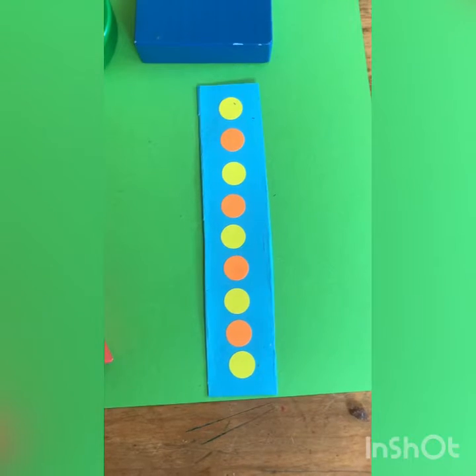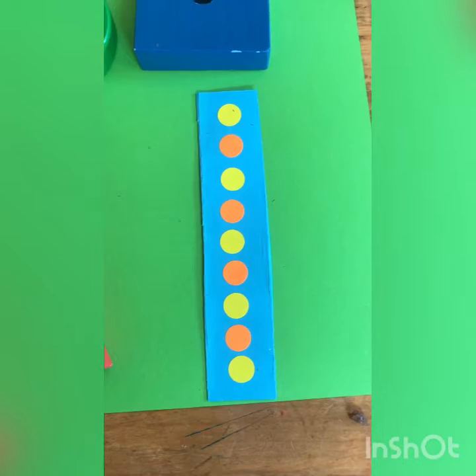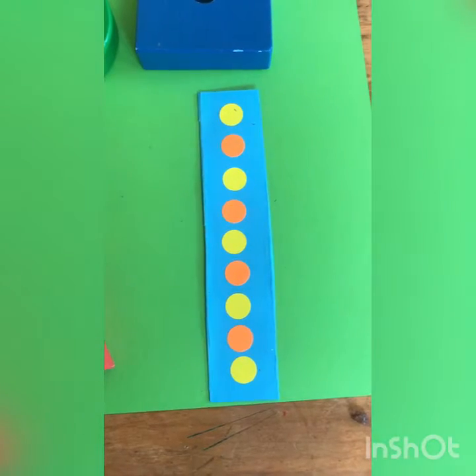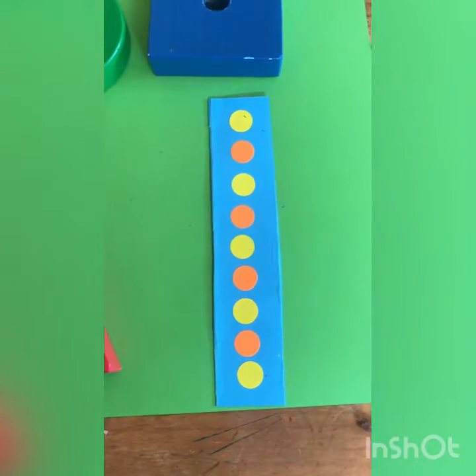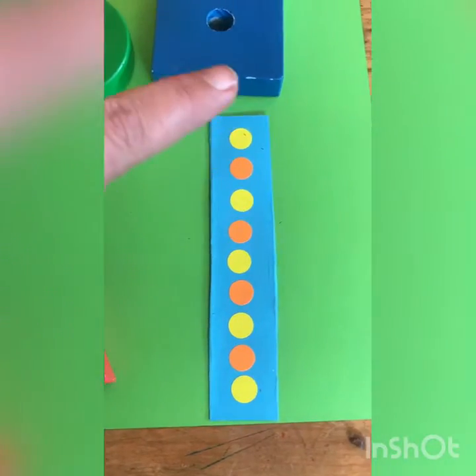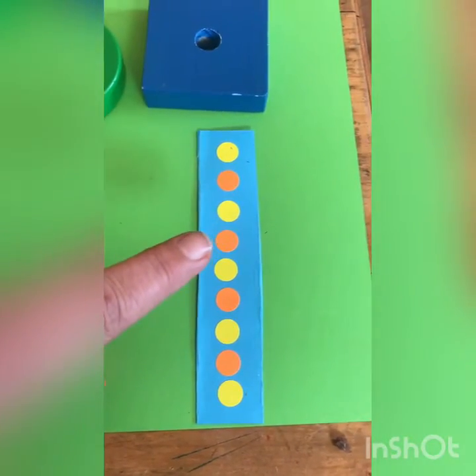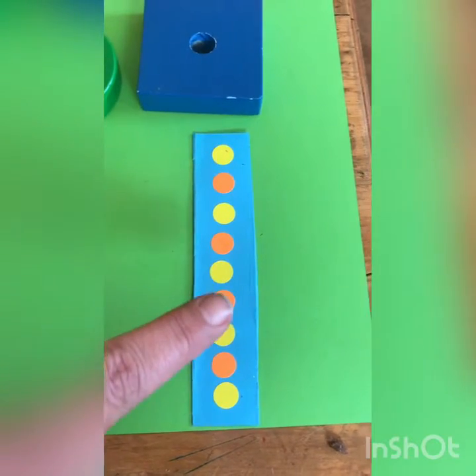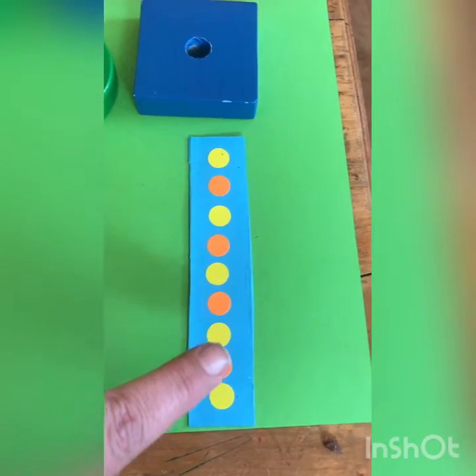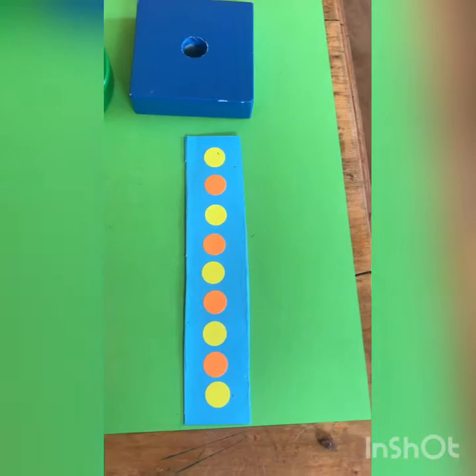Patterns can go up and patterns can go down. Pattern can go sideways and all around. Can you see the color pattern here? Yellow, orange, yellow, orange, yellow, orange, yellow, orange, yellow.